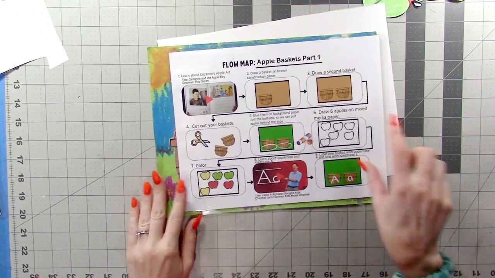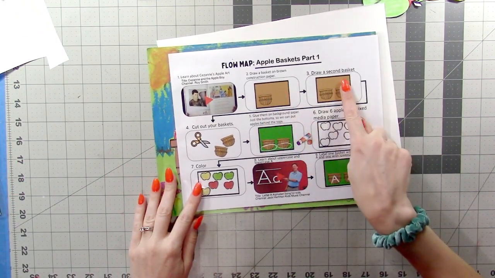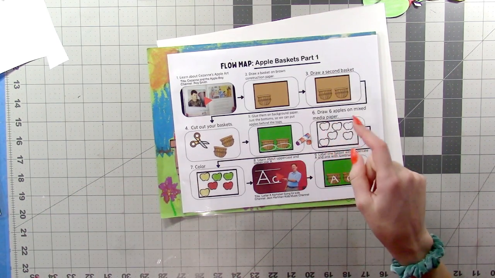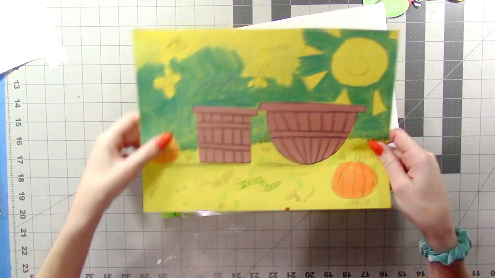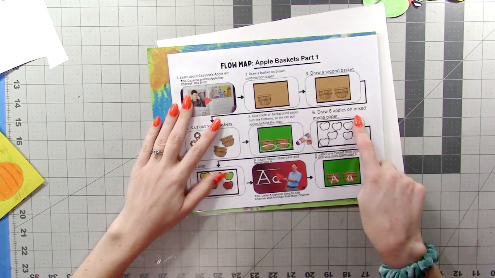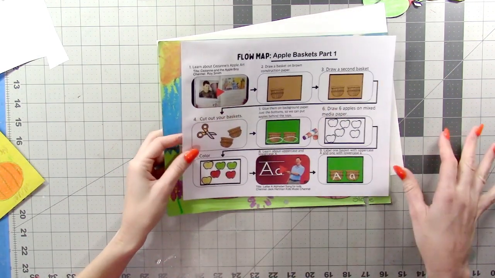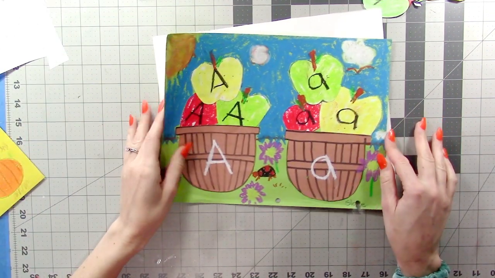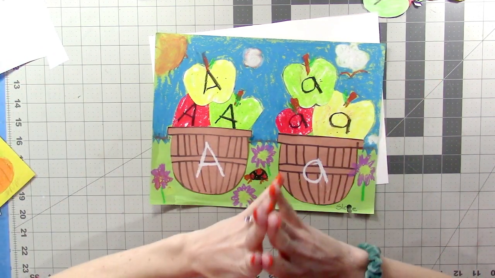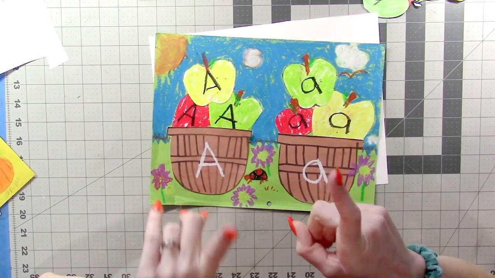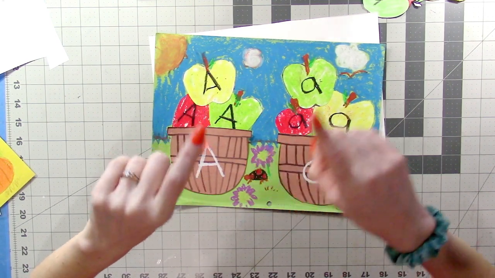So last week we drew our baskets, cut out our baskets, glued them on background paper, and we also started drawing our background. Now we're going to draw 6 apples, color them, and continue on with our flow map here. Before we get started, we're going to pause it here and listen to a story called Cezanne and the Apple Boy, book reading by the YouTube channel Shell and Bee Studio.